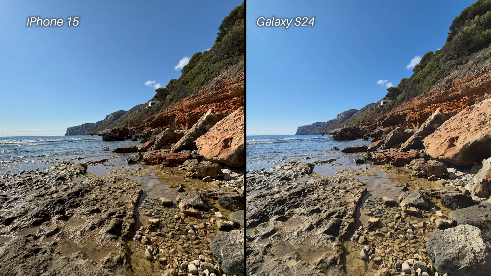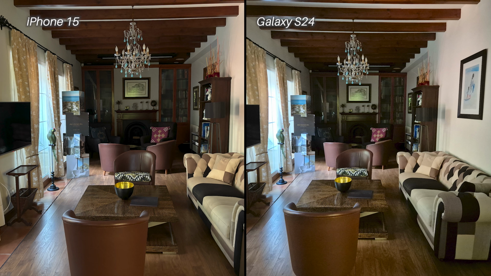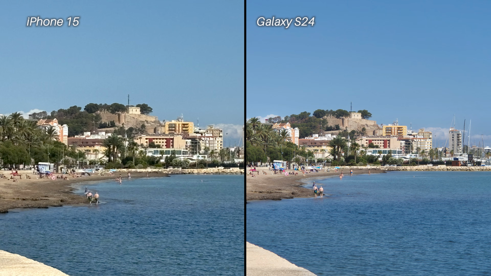Ultra wide and main camera, I lean towards the iPhone. I do think that those photos were looking a little bit more detailed, with slightly better HDR indoors. So that is really the difference. If you take a lot of video and portraits, go for the iPhone. If you take a lot of low light photography and zoom photos, then you want the Galaxy S24.